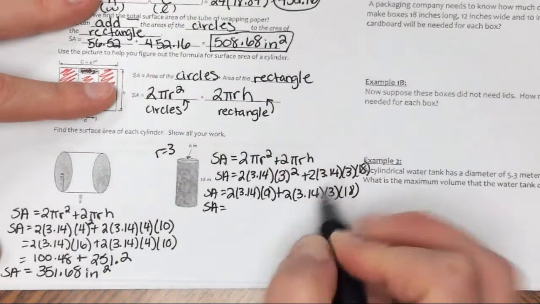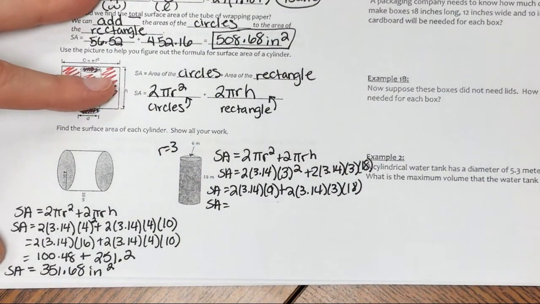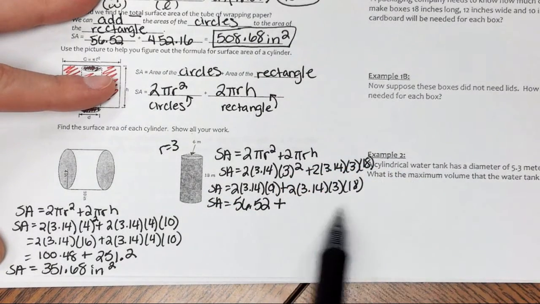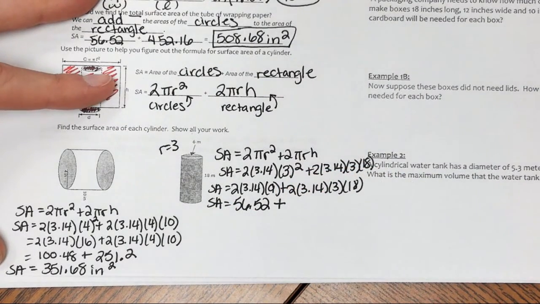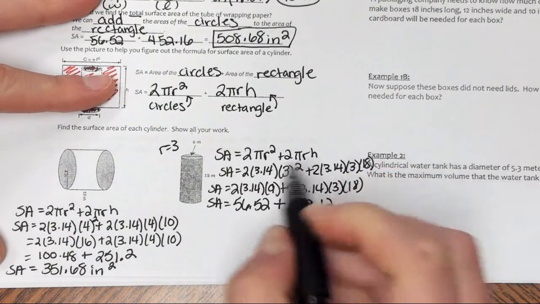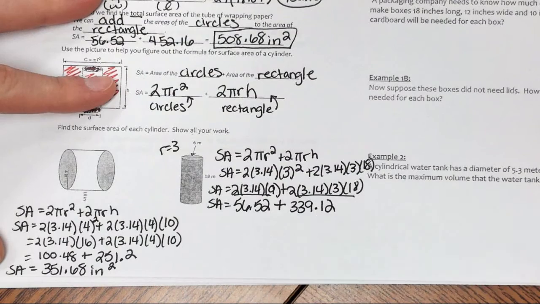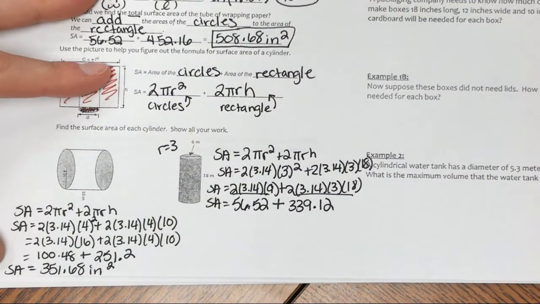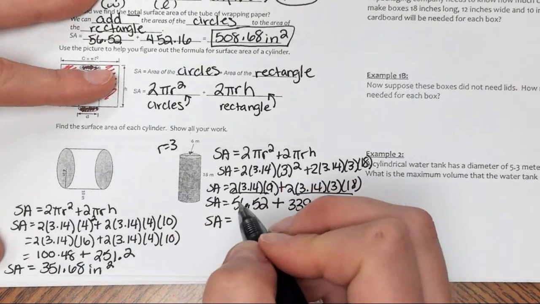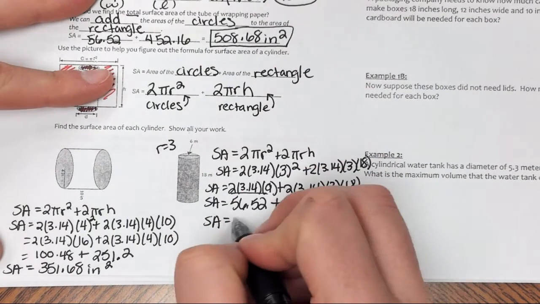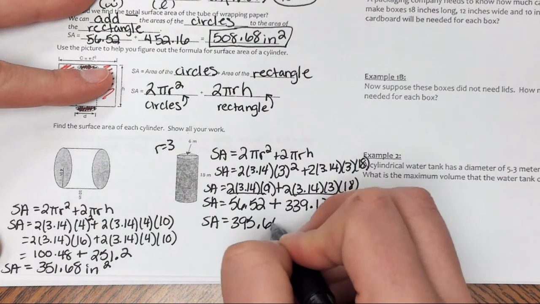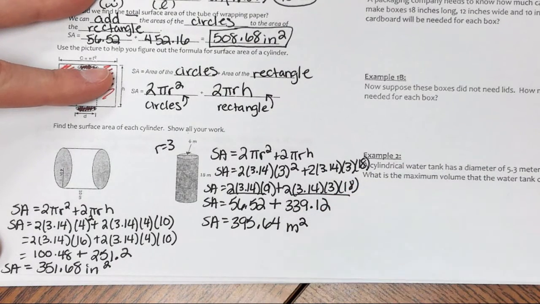Okay, multiply together that first chunk, and I end up with 56.52, plus multiply together the second chunk, and I get 339.12. Again, add those, can't hurt to take an extra step here, and that gives me a final surface area of 395.64 meters squared, since we're talking area.